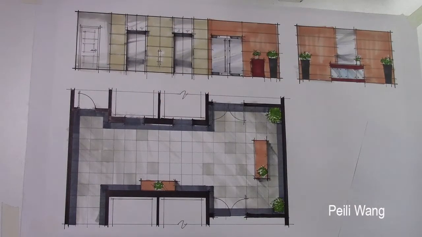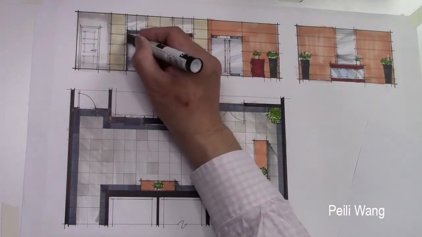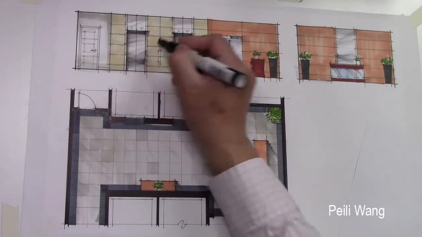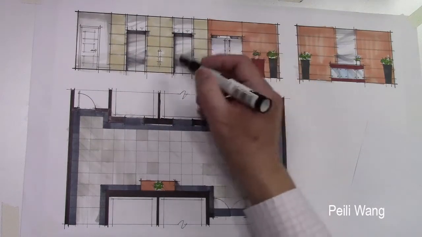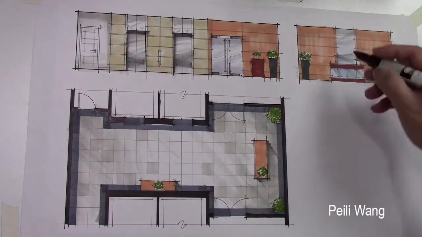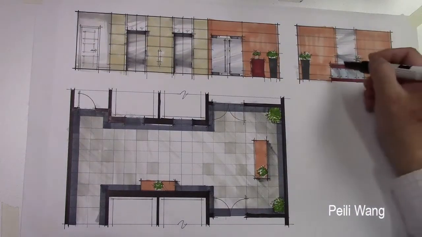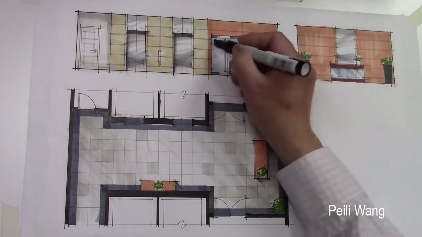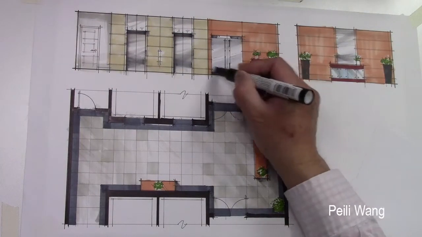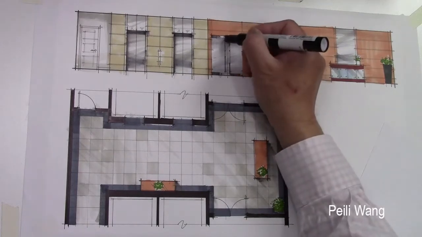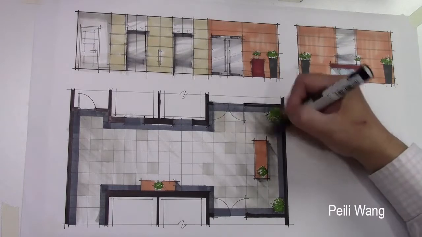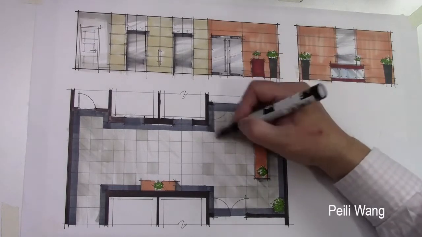I'm going to blend with number 1. Number 1, cool gray. Here I keep light color. Okay, more detail. More texture for floor. Just go ahead.